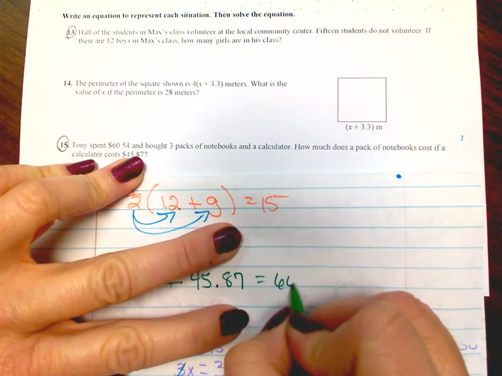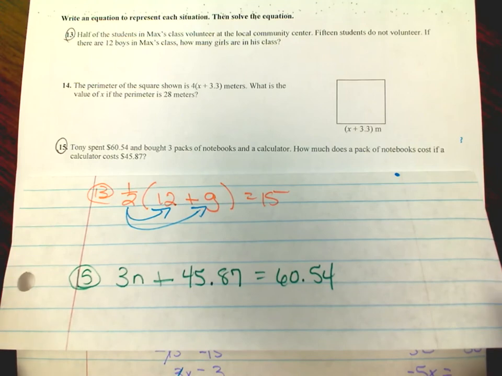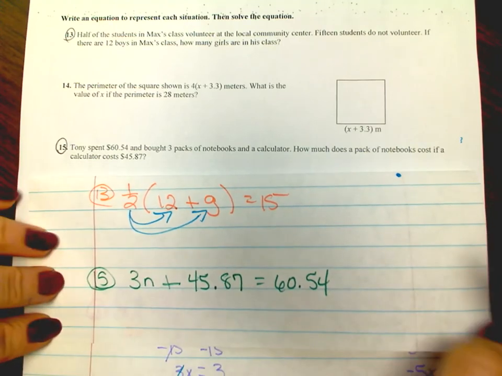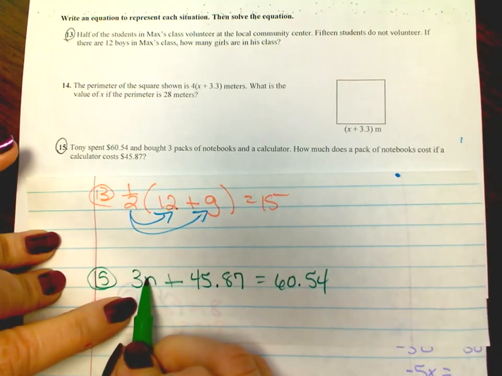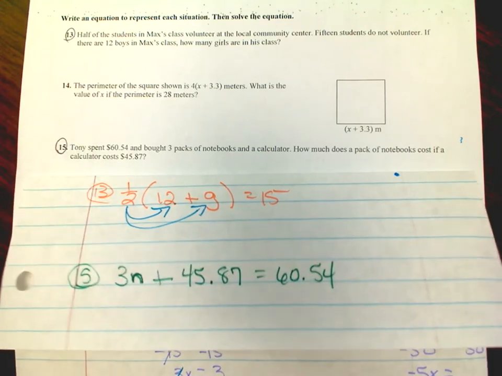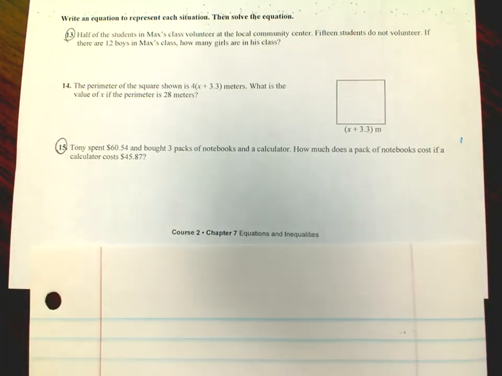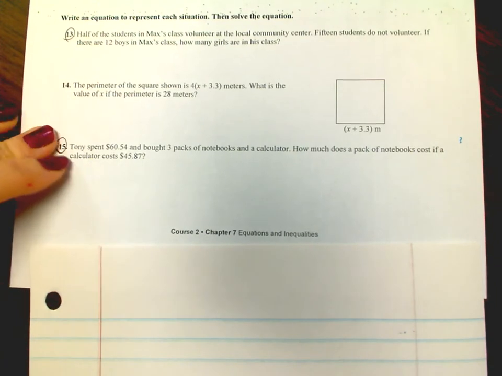And he spent $60.54. But we want to know how much did the notebooks cost. Okay, so your answer here will be dollars, and it will be per notebook. Okay.